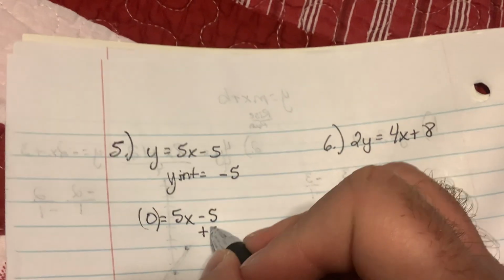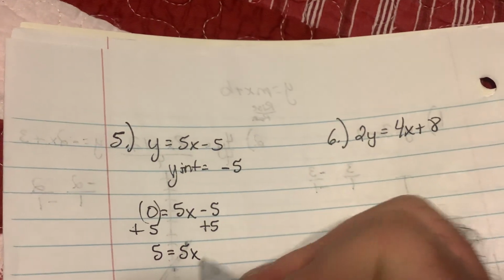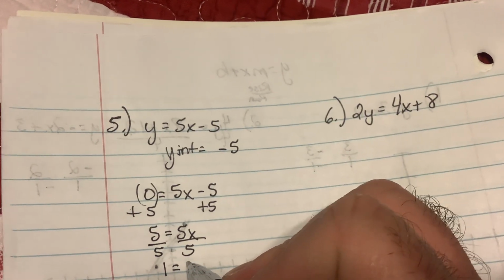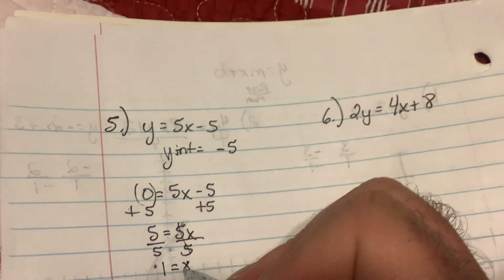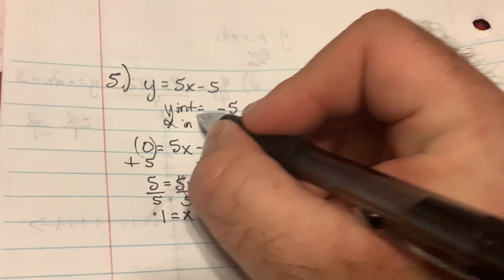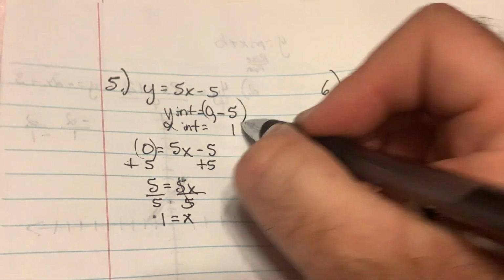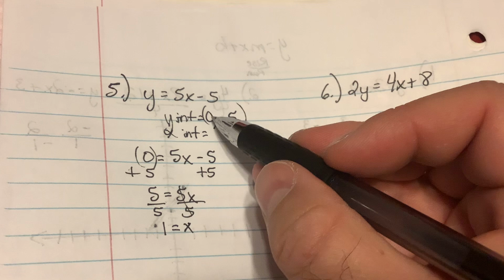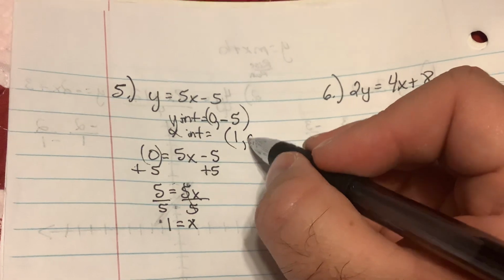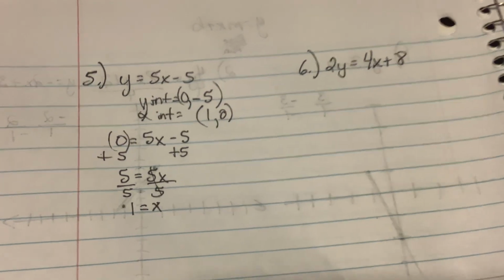So we're going to add 5, and we're going to divide by 5. So 1 is x, okay? So the x-intercept is going to be 1. Now, this, remember, is going to be 0, -5, because when x is 0, y is -5. This is going to be 1. When y is 0, x is 1. So that's going to be your y-intercept and x-intercept.